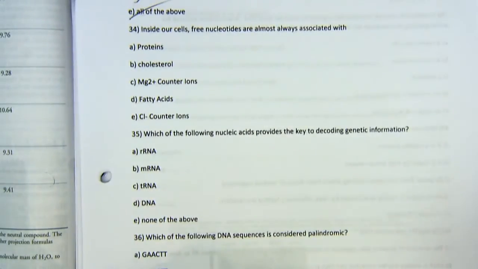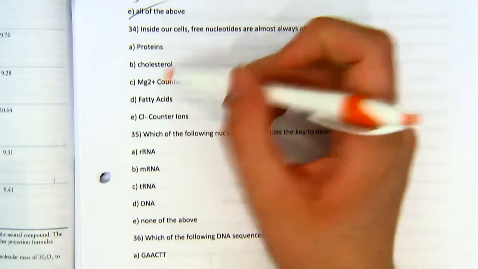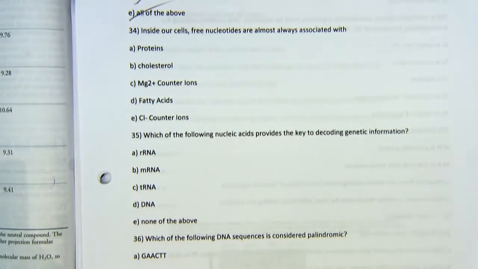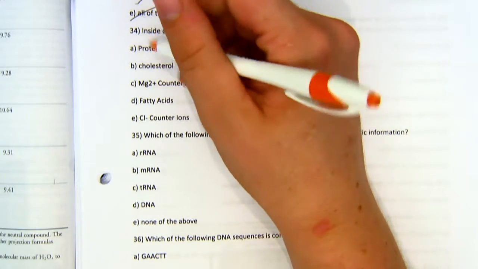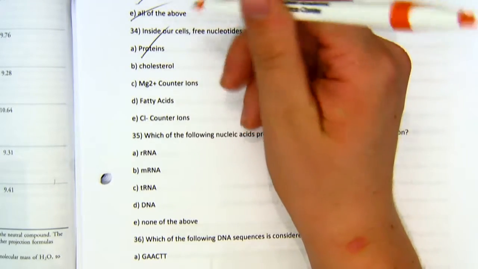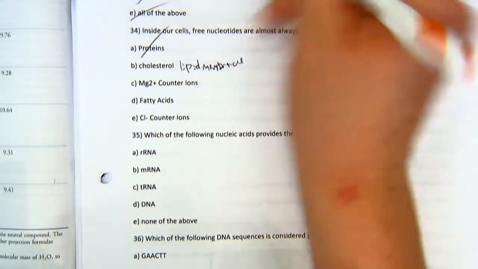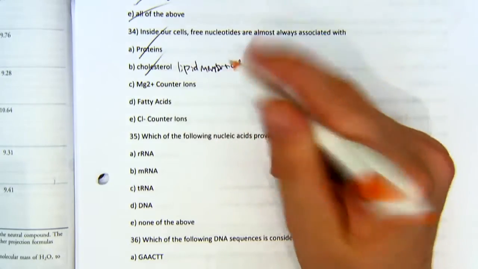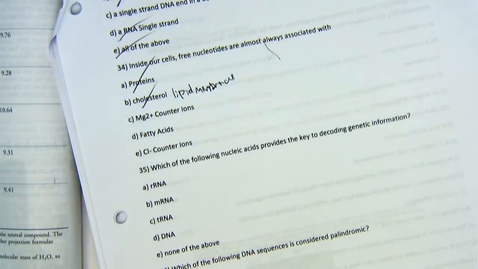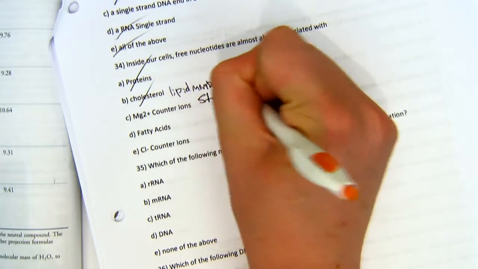All right. Inside our cells, free nucleotides almost always associate with, so we have proteins, cholesterol, magnesium cations, fatty acids, and chloride. So do our free nucleotides always associate with proteins? Not really. Where do we find cholesterol? That's usually in our lipid membranes, right? So we wouldn't really expect to see that floating around with free nucleotides. What about magnesium? What's magnesium's effect in the cell? It's a stabilization mechanism, right? So that sounds pretty good to me so far.